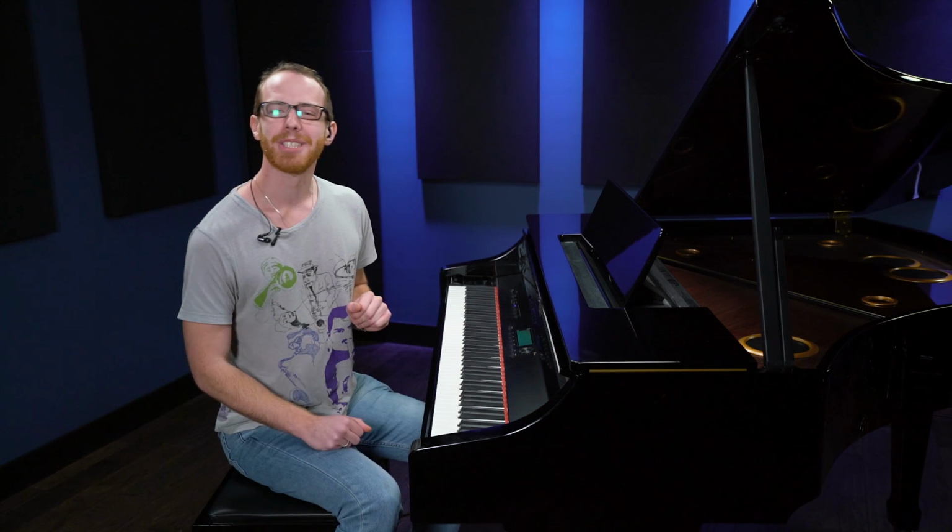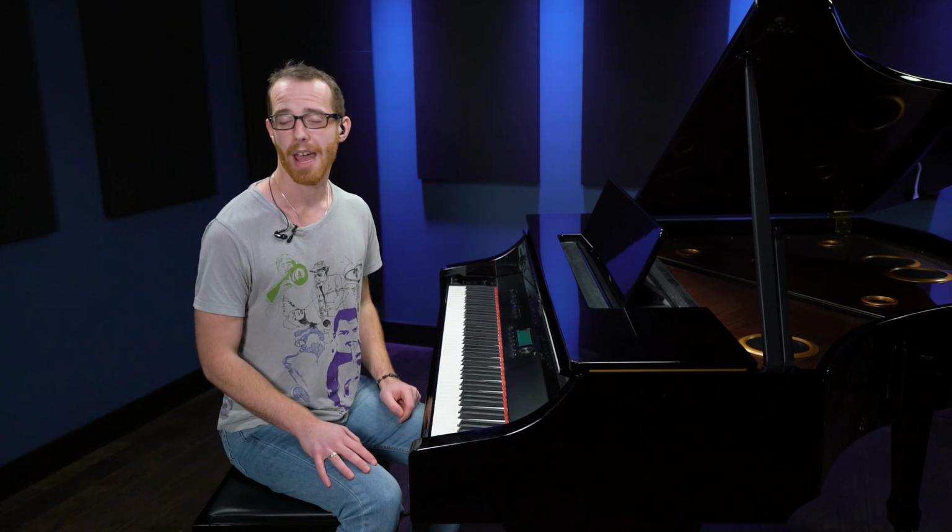So that's just a couple of scales to learn. That's just the tip of the iceberg. There's so much more to learn at the piano.